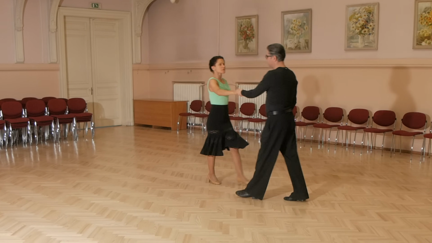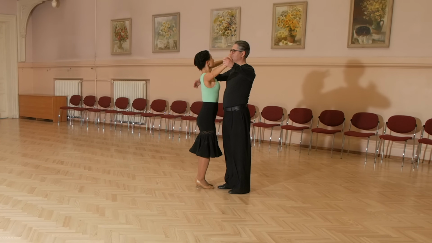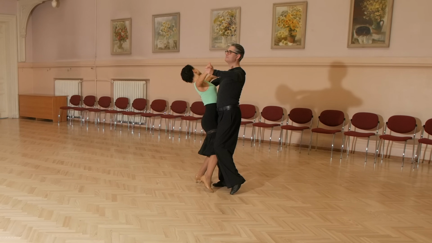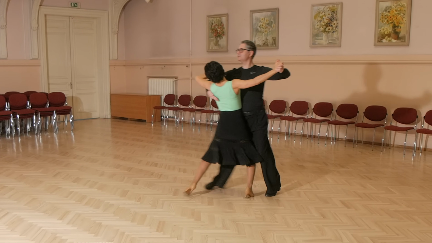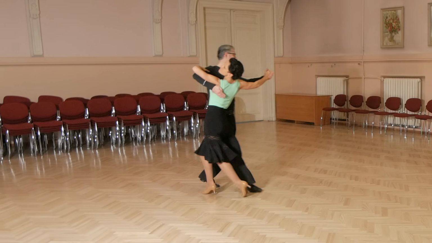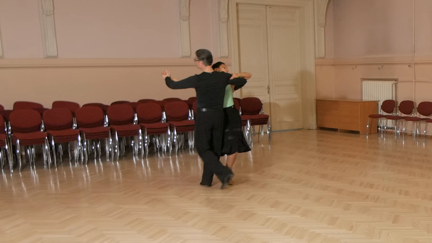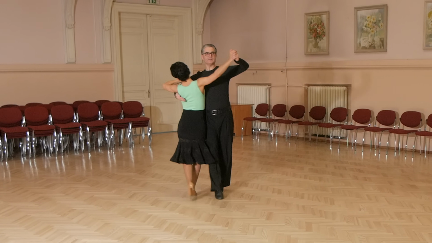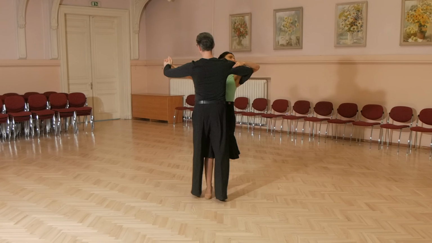And again, man's steps. Man starts with left foot. And he goes forward, to side, back in CBMP, back in CBMP, back, to side, forward outside partner, back in CBMP, back, to side, forward outside partner, forward, to side and back.